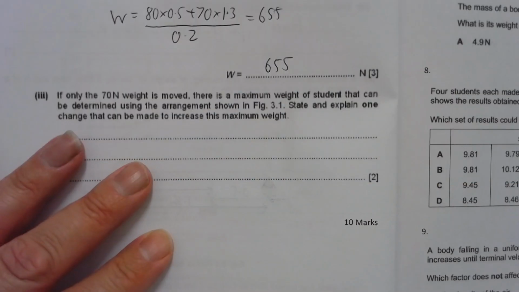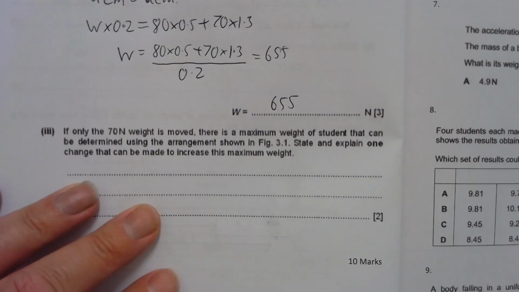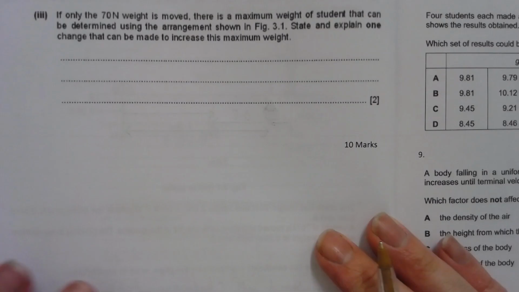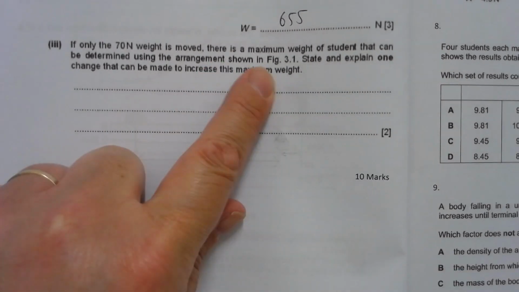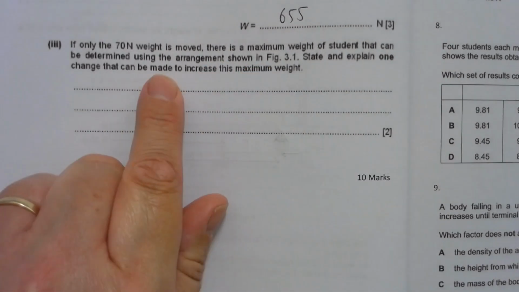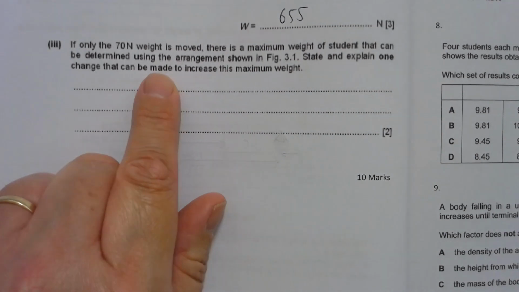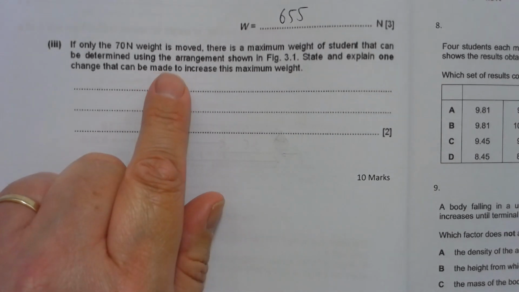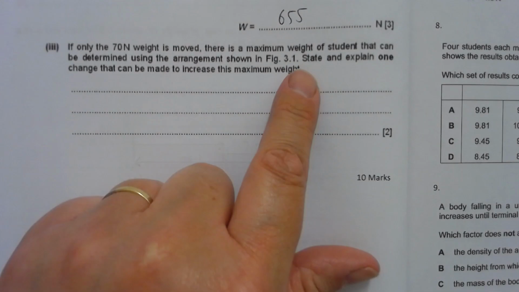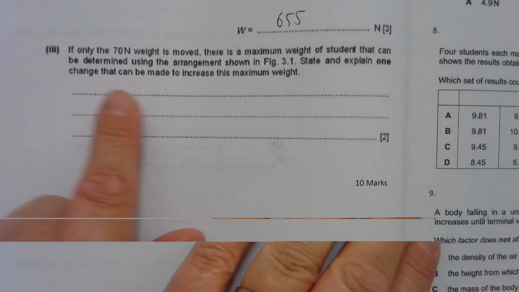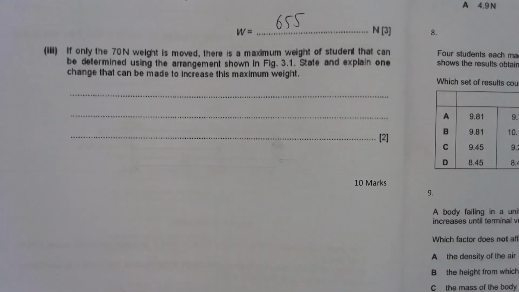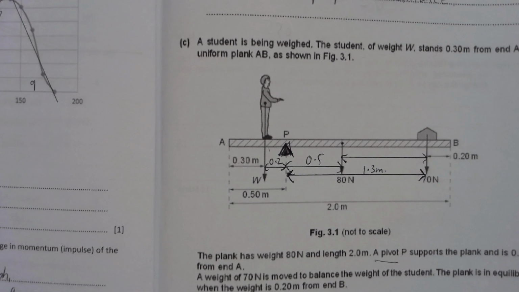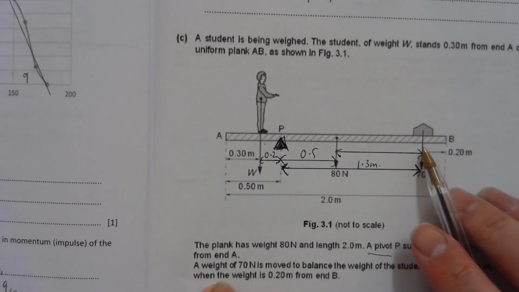It's just an equation. So if only the 70 newton weight is moved, then there's going to be a maximum weight of the student that can be determined using the arrangement. Well, there is a maximum. You have to state and explain one change that can be made to increase the maximum weight. So if you wanted to weigh a heavier student than was possible, what would you have to do? Well, there's lots of different things. You could have a heavier weight, you could have a longer plank, but the simplest way is just to move the pivot.